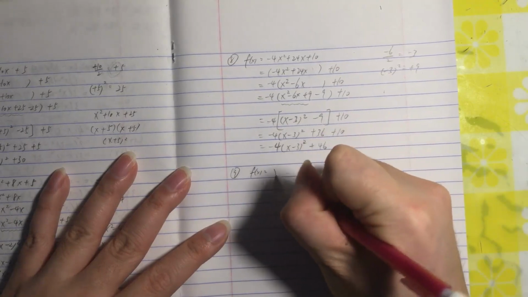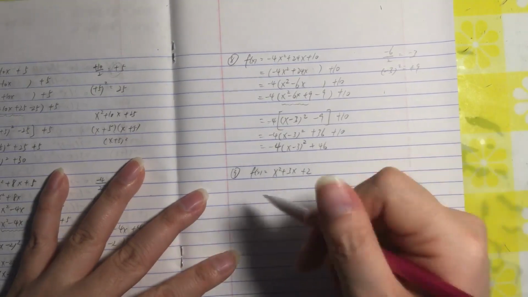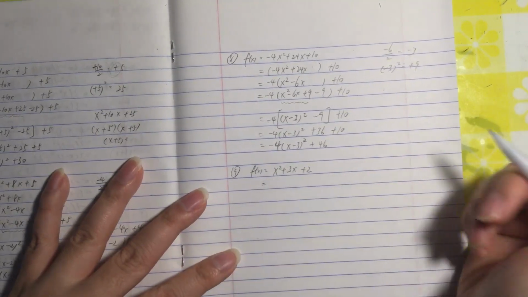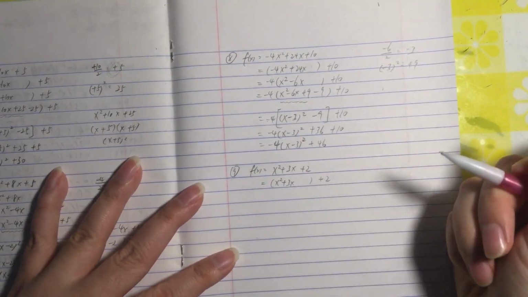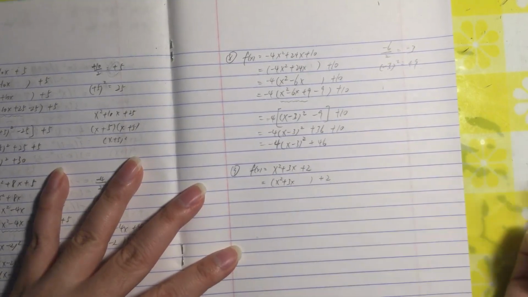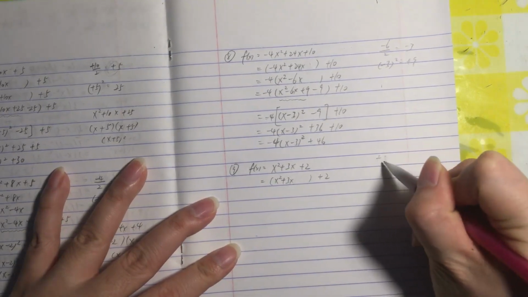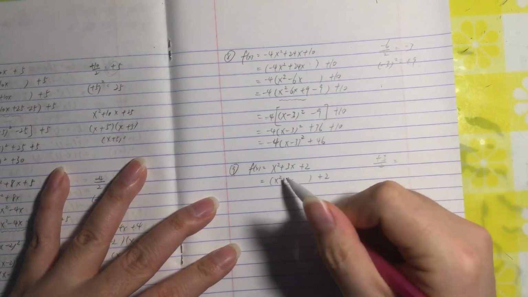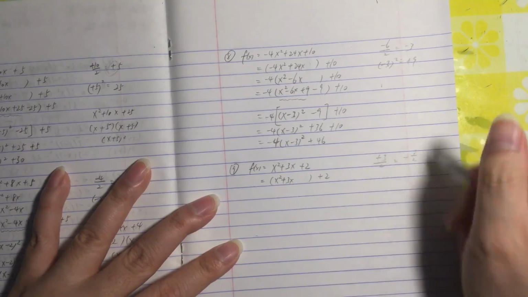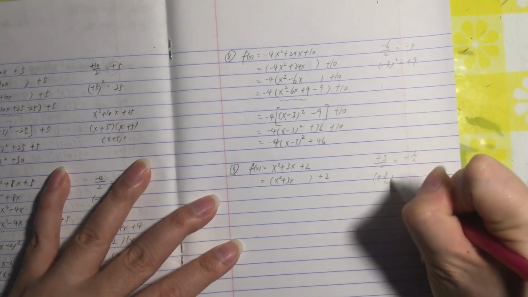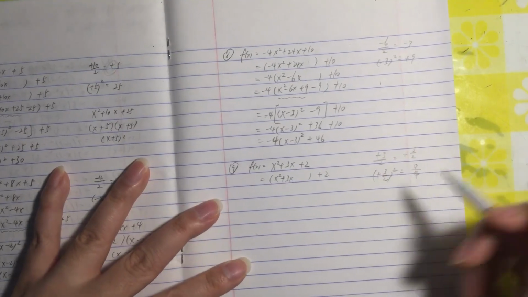F of x equal to x squared plus 3x plus 2. How can we write this quadratic function in the standard form? First step, we group x together. Next, try to add a term here to make this a perfect square trinomial. So, take the middle number, which is positive 3, divided by 2. Positive 3 divided by 2, that's not divisible. That's positive 3 over 2. Next, square this number. Positive 3 over 2, when we square, we get positive 9 over 4. So, add this number here.